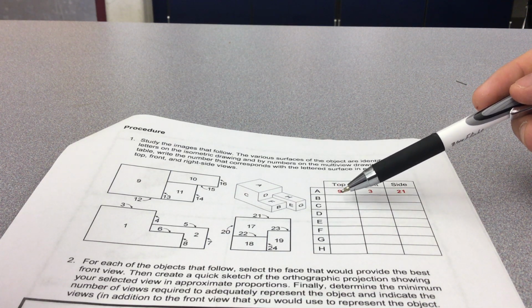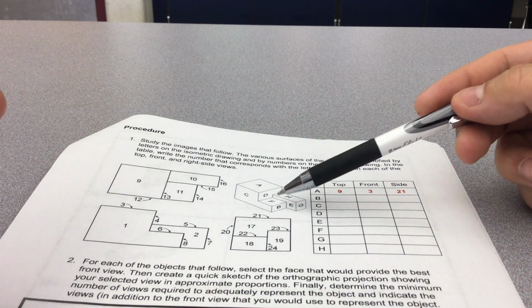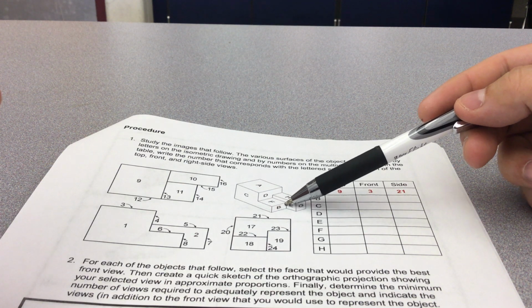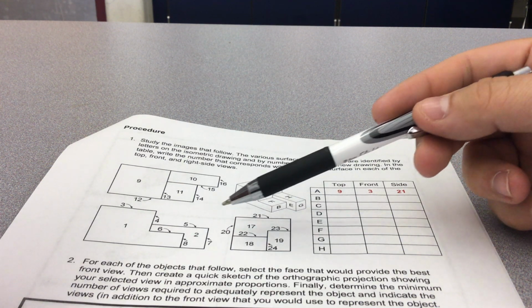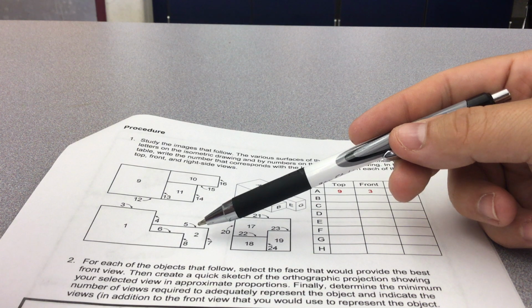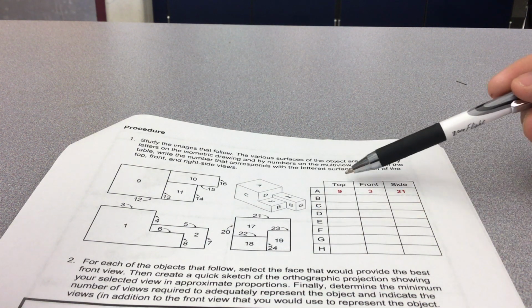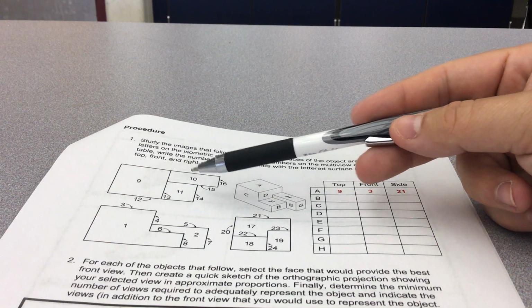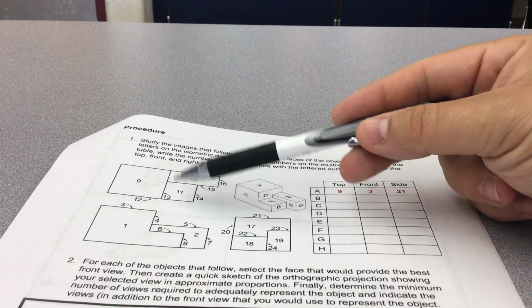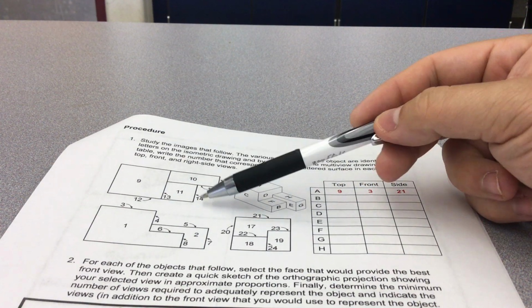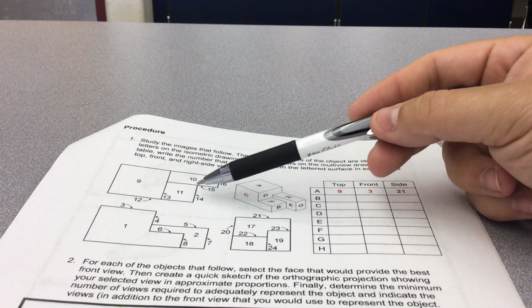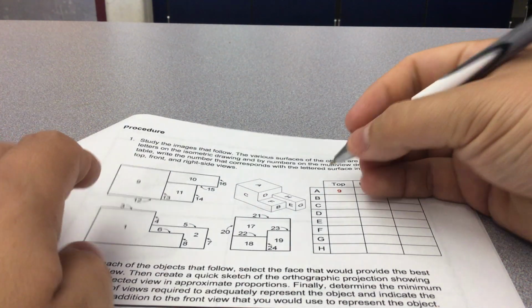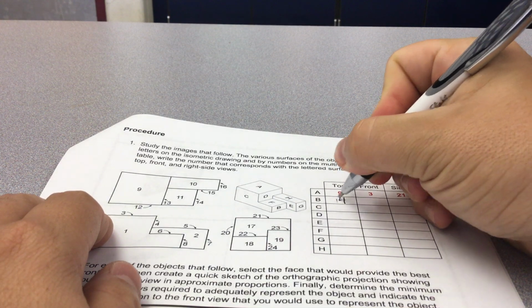So for letter B here on this shape is this front edge, okay, right here. So when we look at our front view, well, we'll start with our top view. They're asking for a top view. So on our top view up here, what one of these numbers is pointing at this particular side, and that side is getting pointed at by number 14. So we're going to write that under top.